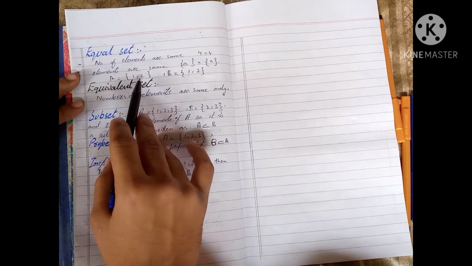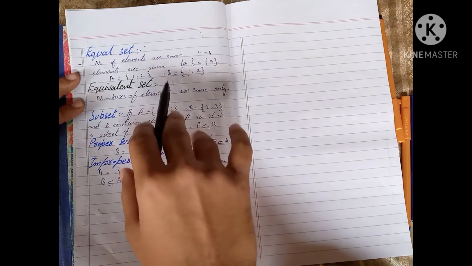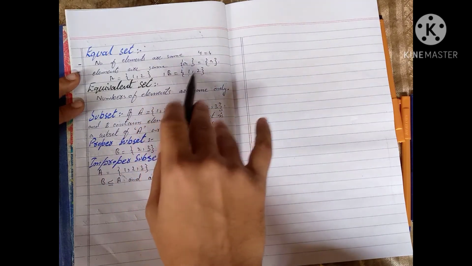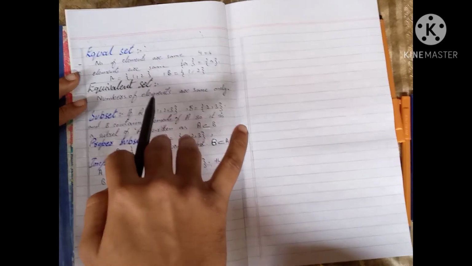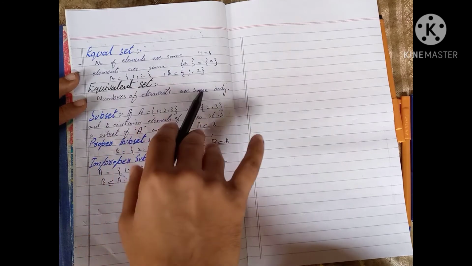In the first set there are two elements, 1 and 2, and in the second set B, the elements are also the same, 1 and 2. So this type of set is called an equal set. The second one is the equivalent set. In this type of set, only the number of elements is the same.